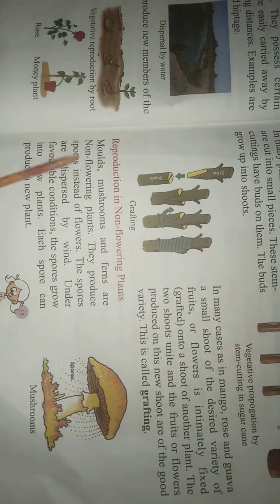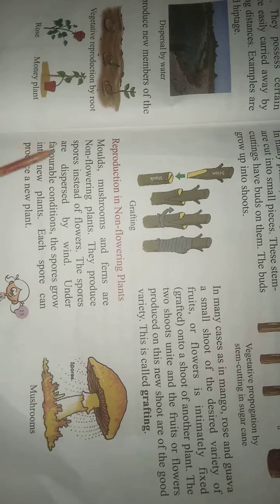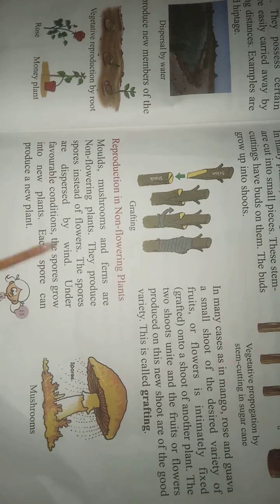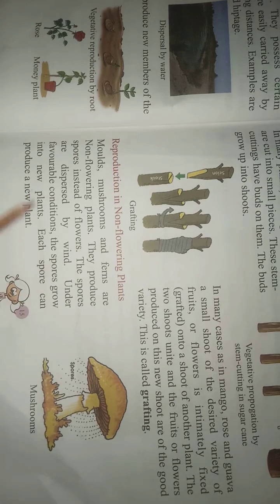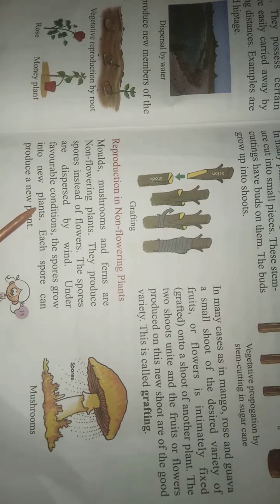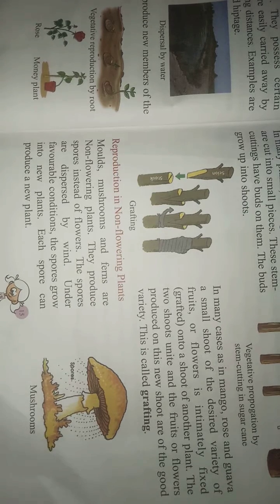They produce spores instead of flowers. The spores of non-flowering plants are dispersed by wind under some favorable conditions. The spores grow into new plants after dispersion. Each of these spores can grow into a new plant.